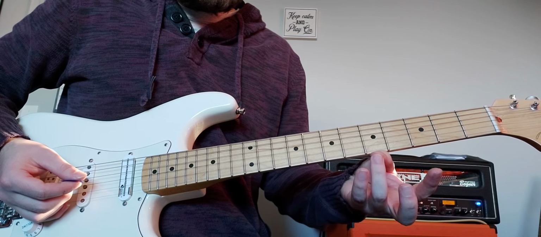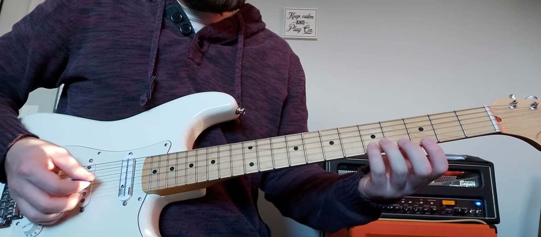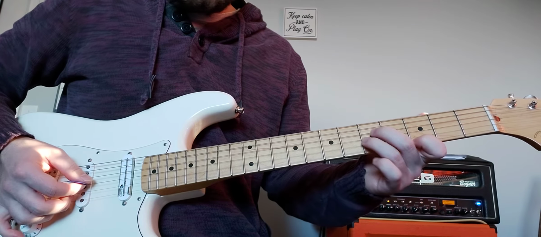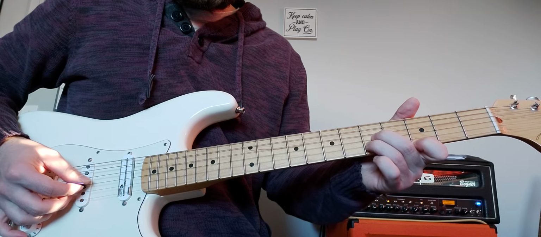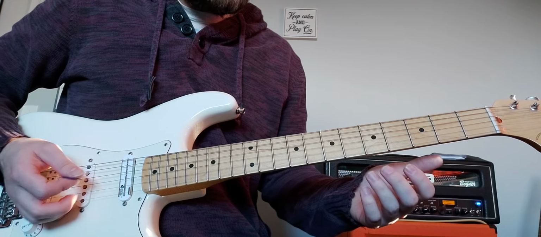But you can also play it with your ring finger, pinky finger, and your index. It's good to practice both ways. Get used to doing it both ways.